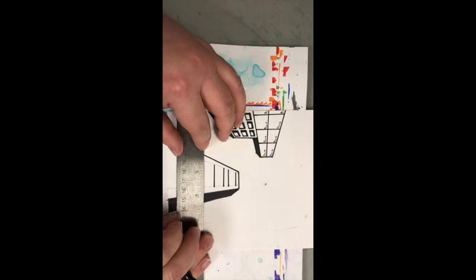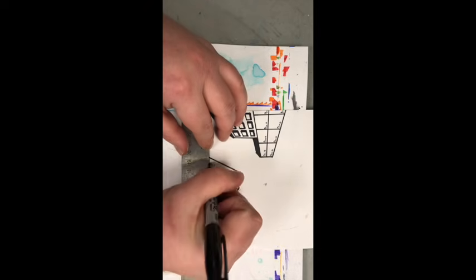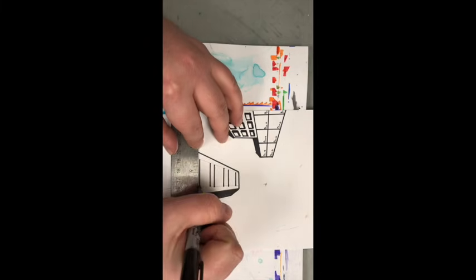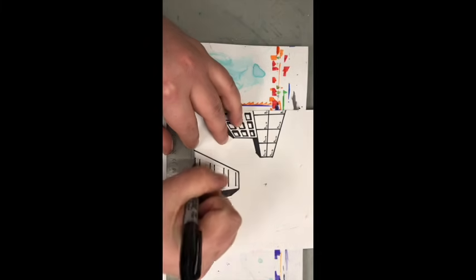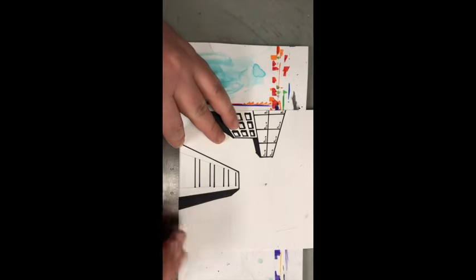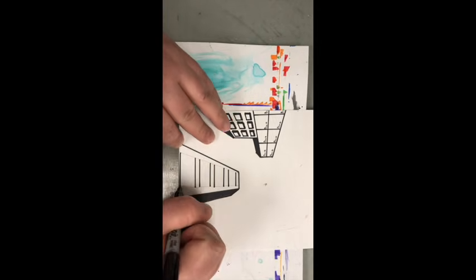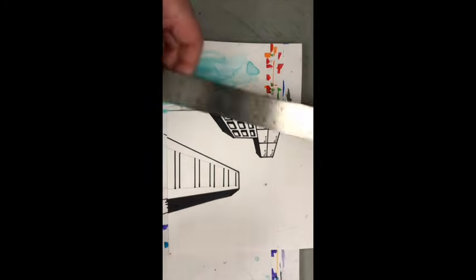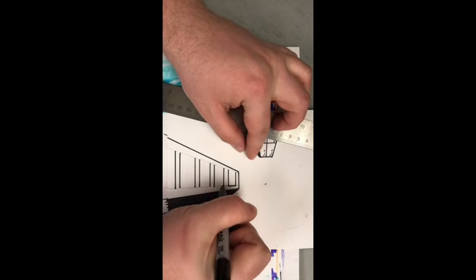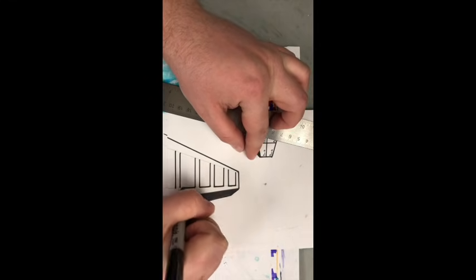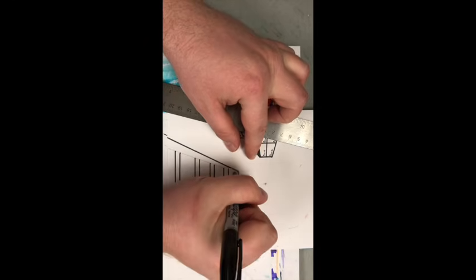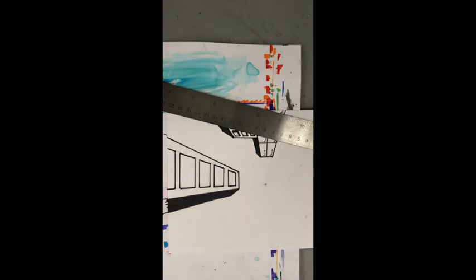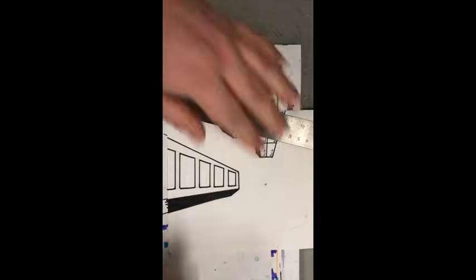But I like my guidelines because it keeps everything looking 3D and in perspective. So you notice as you get further down, the windows get a little bit bigger. That's because they're getting closer to us, and things closest to us grow in size. And then I'm just going to add the little sides of my windows, just like that. Then I can erase.